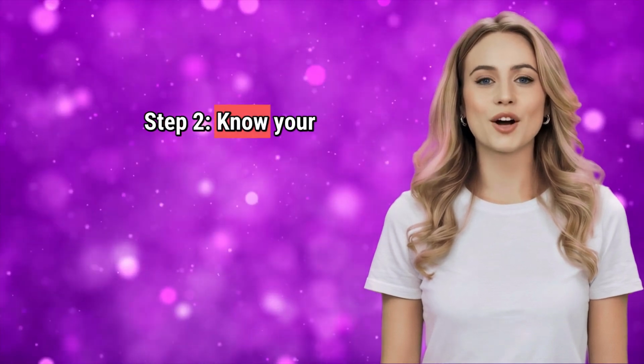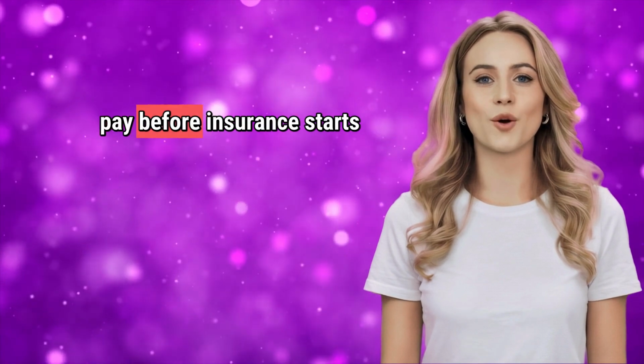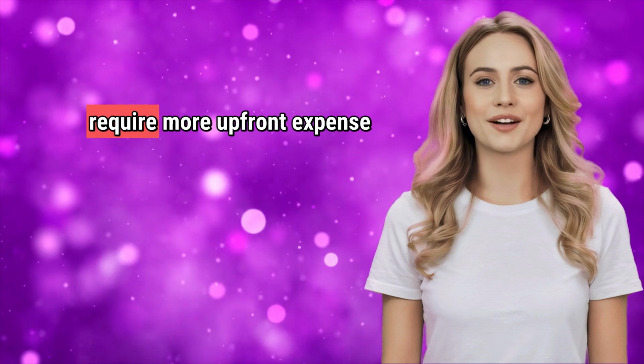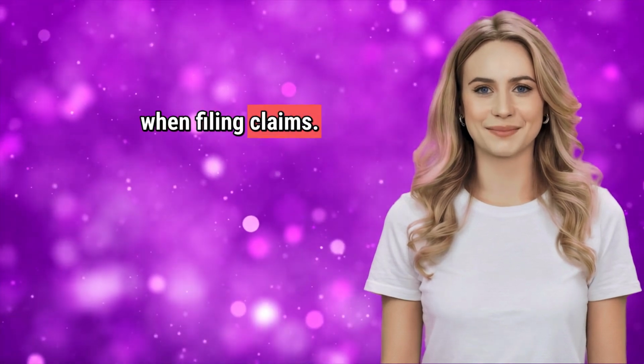Step 2. Know your deductible, the amount you pay before insurance starts covering costs. Higher deductibles lower premiums but require more upfront expense when filing claims.